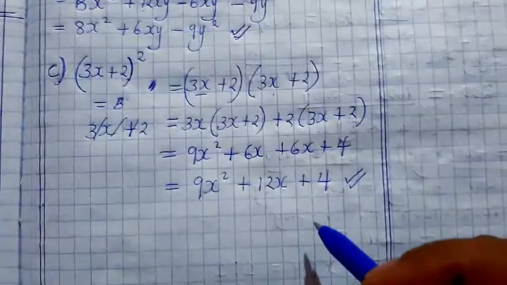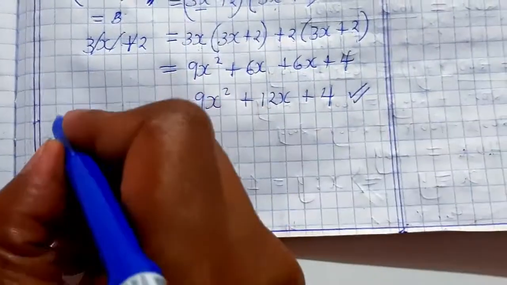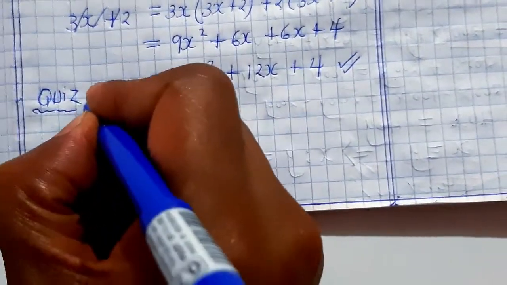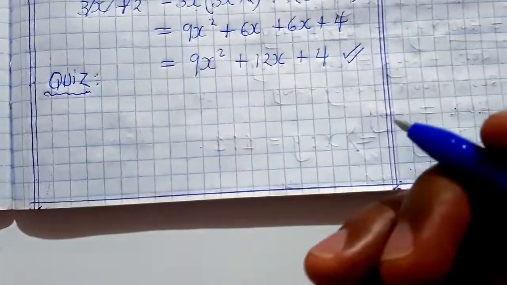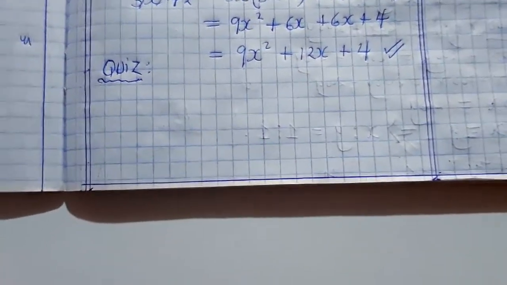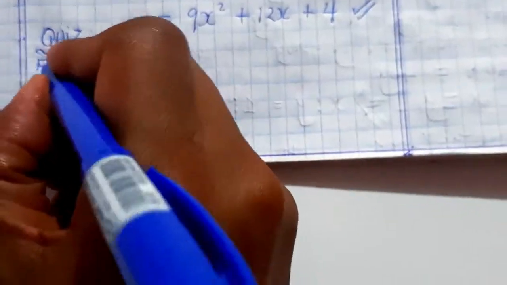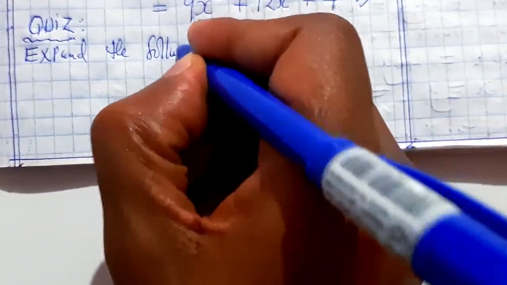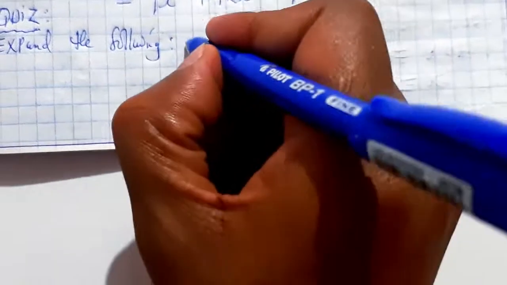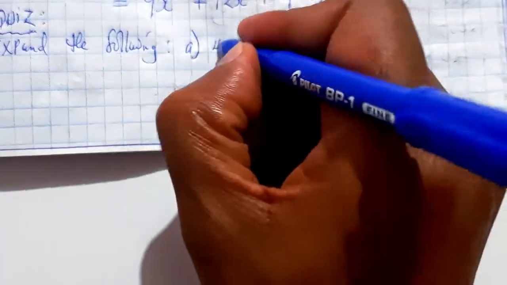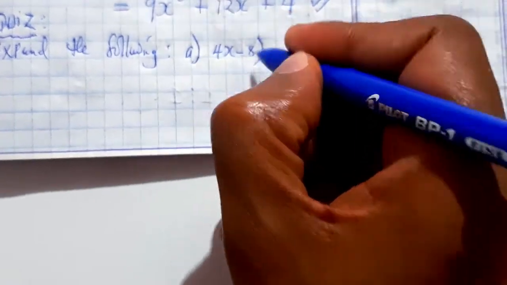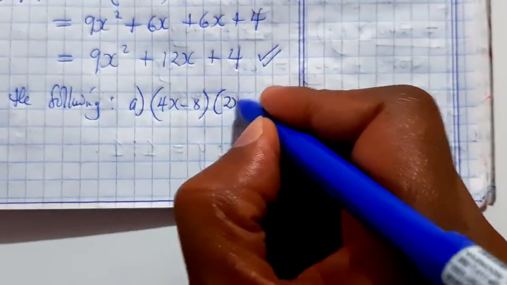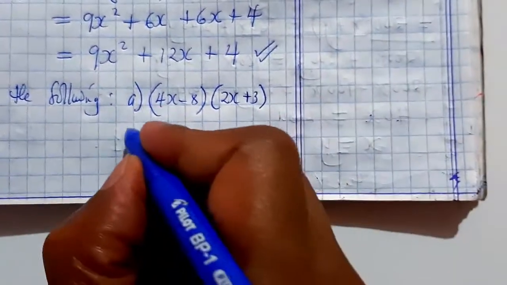So I'm going to give you a few questions for practice, so that you can see if you can get them after doing the practical examples, the three of them you have done. I'll give you three questions here. Expand the following. We have A, just a simple question: (4x - 8) into brackets (2x + 3). Very simple question.